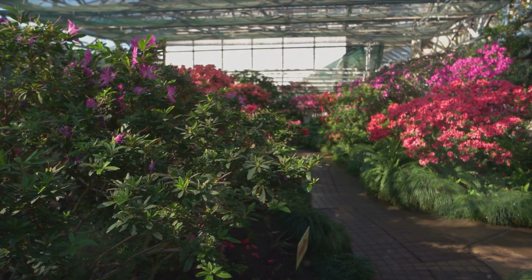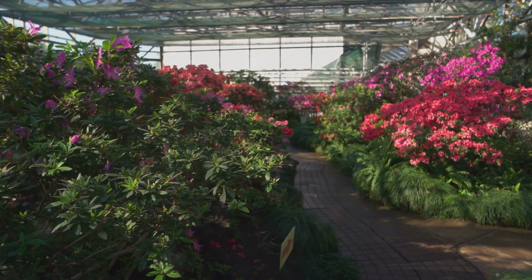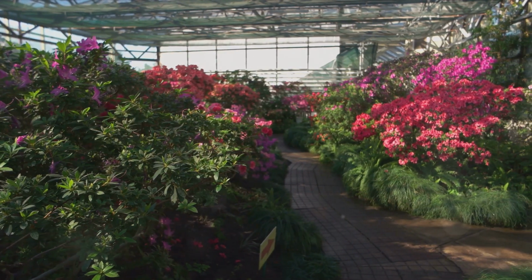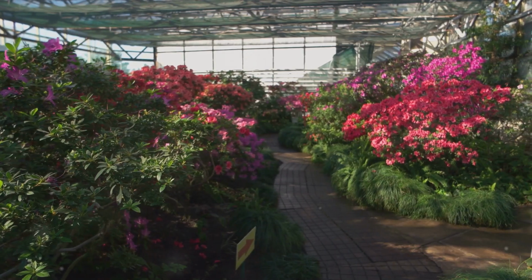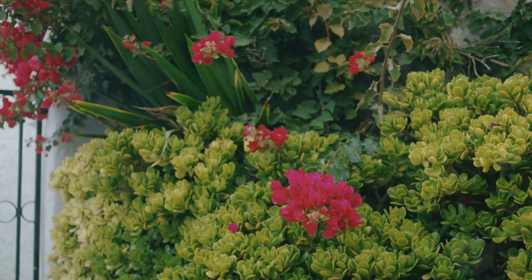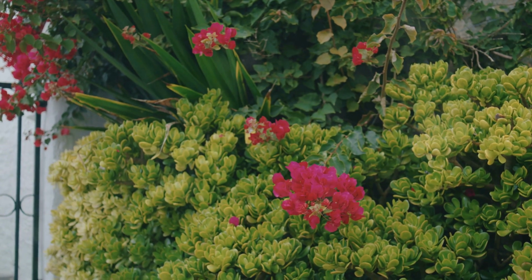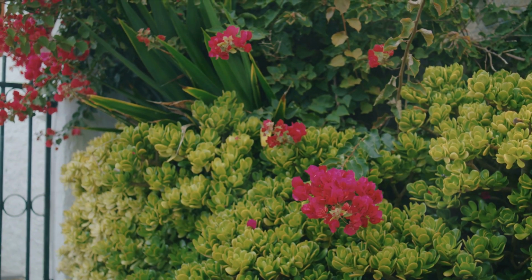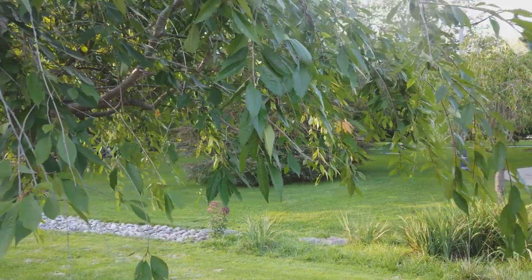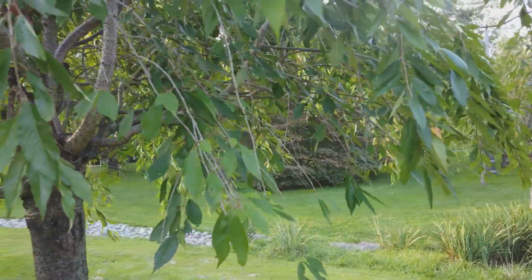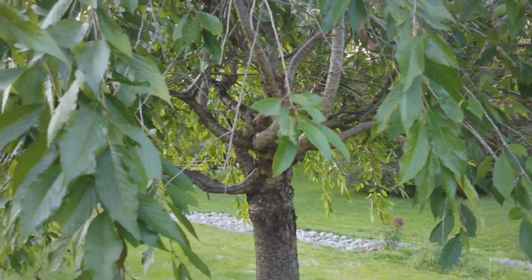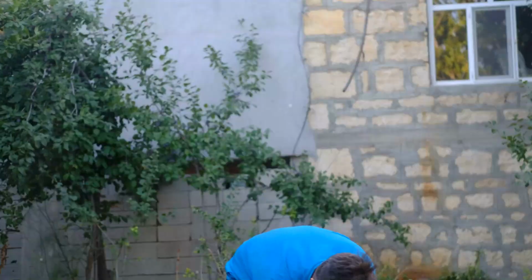Remember, your garden is not a static entity. It's a living, breathing work of art that changes with the seasons. As such, it's essential to consider how your garden will look throughout the year. For example, a garden that's bursting with color in the spring might look barren in the winter. To avoid this, try to include plants that offer visual interest in each season.